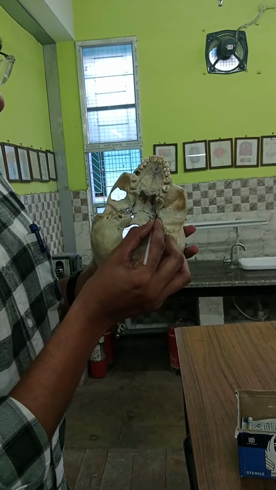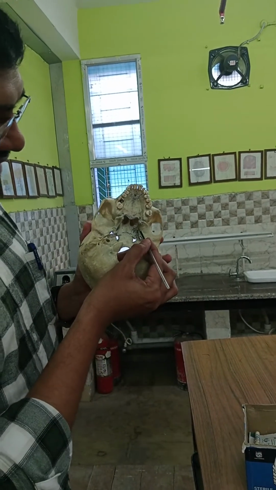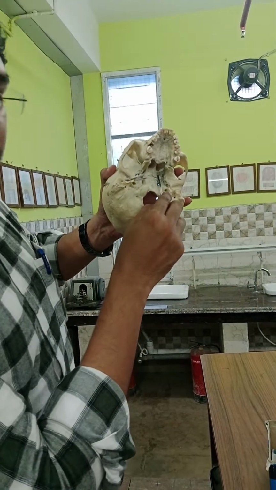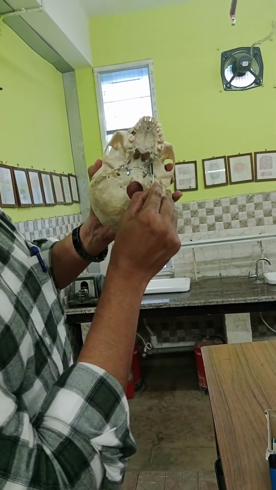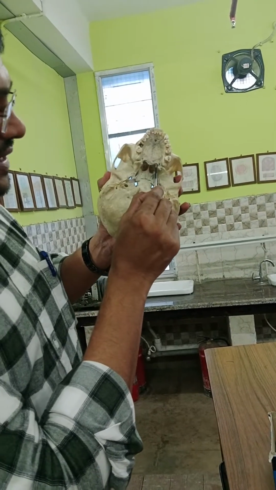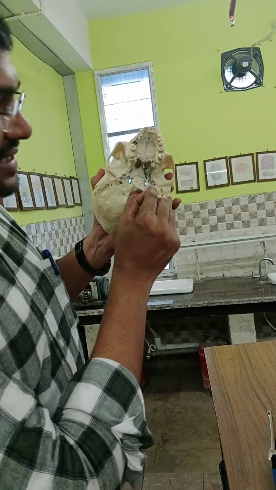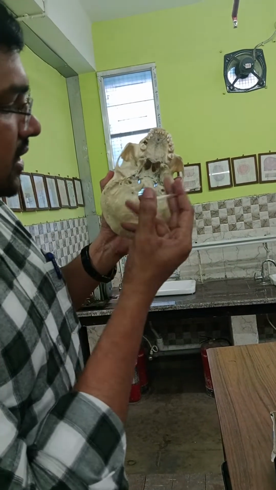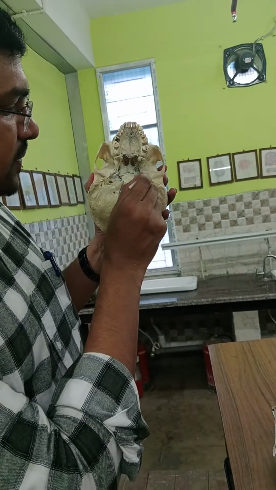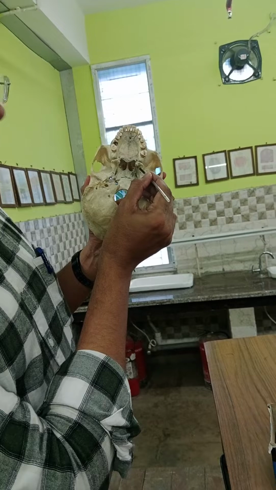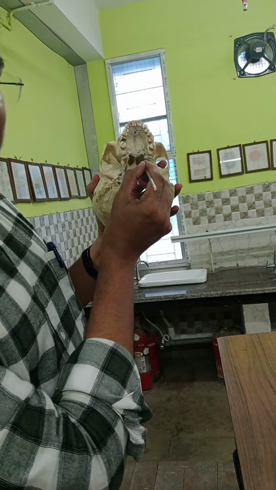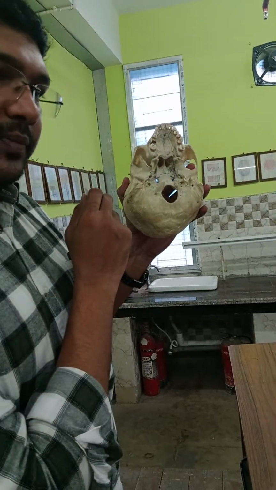The tensor veli palatini will be lying towards the lateral aspect. This is the medial pterygoid plate. Towards the lateral aspect, the tensor veli palatini comes over here, goes around the pterygoid hamulus, goes towards the crest, and ultimately reaches the soft palate. Can you understand the course? It arises from the spine of the sphenoid, goes along the lateral aspect of the posterior border of the medial pterygoid plate, turns at the pterygoid hamulus, enters the palatine crest, and reaches the soft palate.